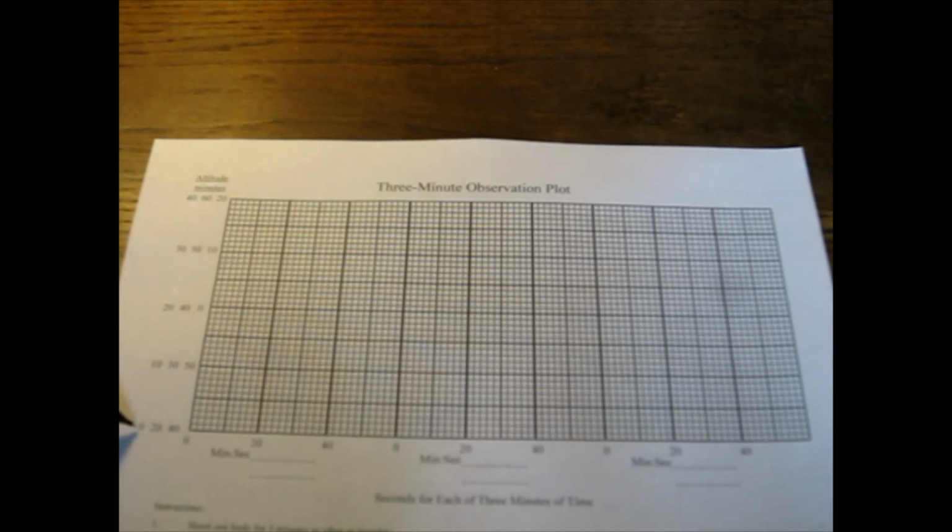It starts down here at the bottom, 0, 10, 20, 30, 40, then 20, 30, 40, 50, 60, then 40, 50, 0, 10, 20. Why is it like that? Well, I'll show you later when we work an example how you can use those for your minutes.